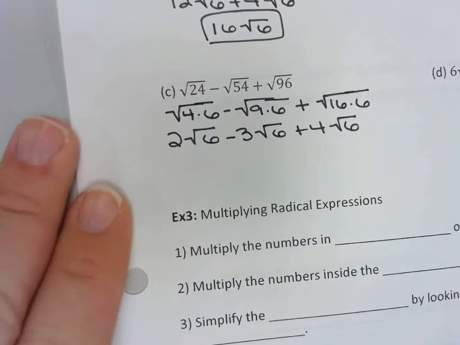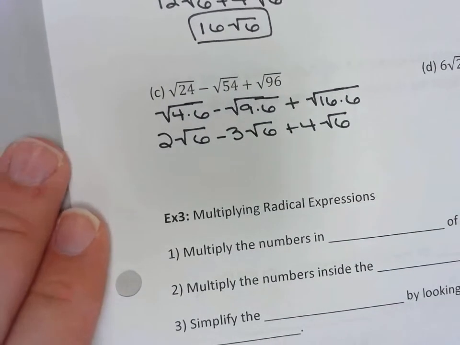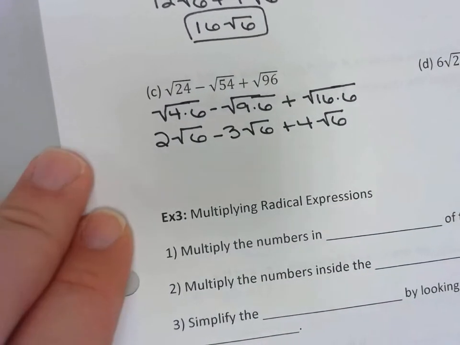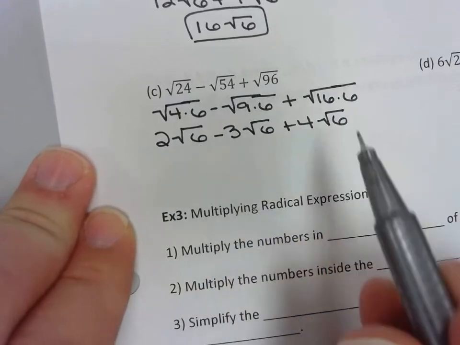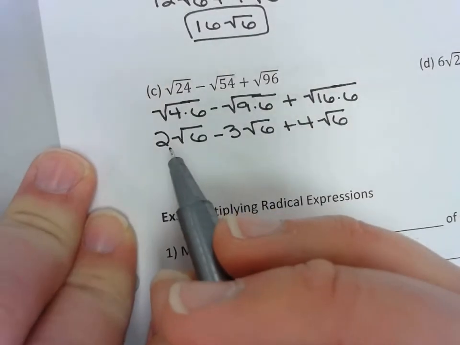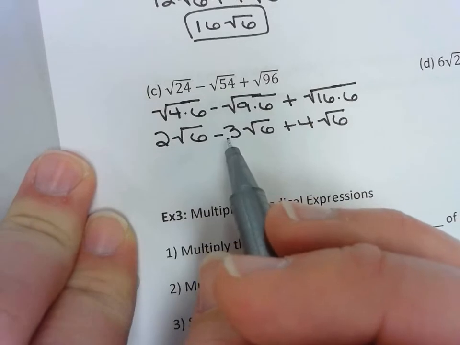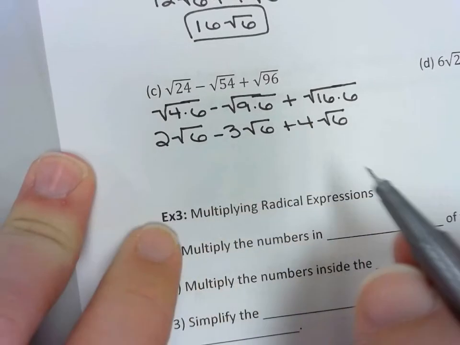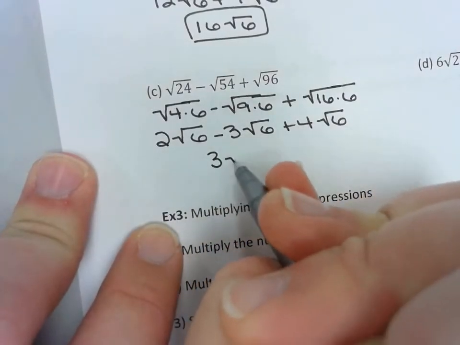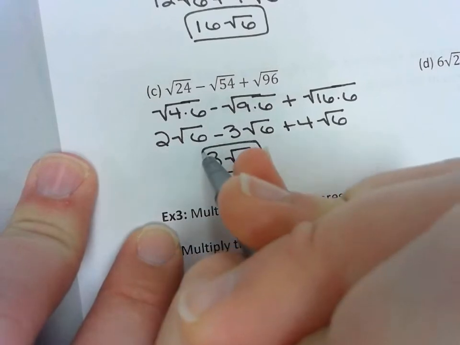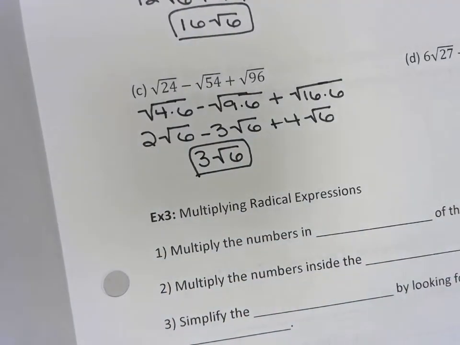So simplify first. Then you can only combine the ones that have the same number under the radical. These are all square root of 6s, so we just add or subtract the numbers out front. 2 minus 3 is negative 1. Negative 1 plus 4 is 3. So 3 square root of 6. Sometimes they will combine down to a single term. Sometimes they won't. You might get a square root of something plus a square root of something, depending on if they can combine or not.